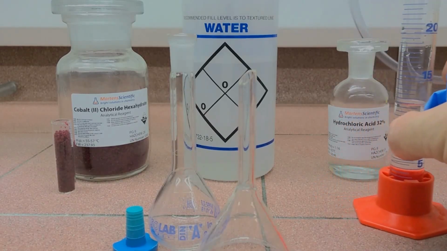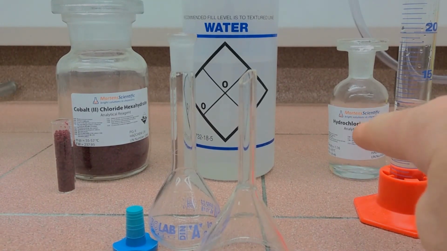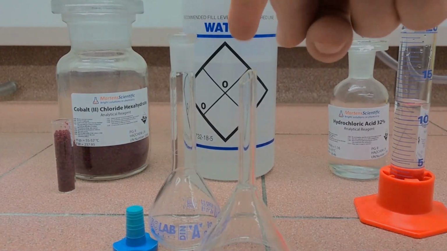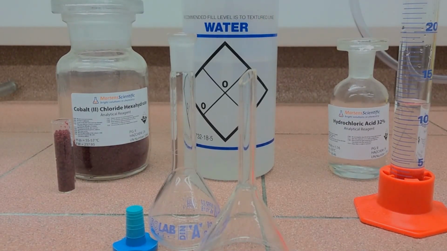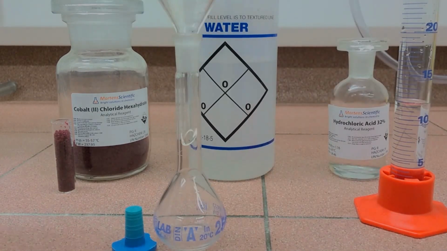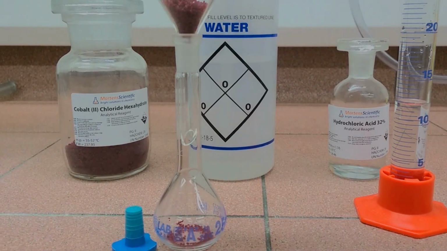In this video today, we're going to do a chemical reaction between cobalt chloride hexahydrate, and we have 3 grams of that, and hydrochloric acid, and we have 12 mL of that, and we're going to dilute up to the mark using water. To start this chemical reaction off, I'm going to add my cobalt chloride hexahydrate into our volumetric flask, and I'm just going to wash it down with water.